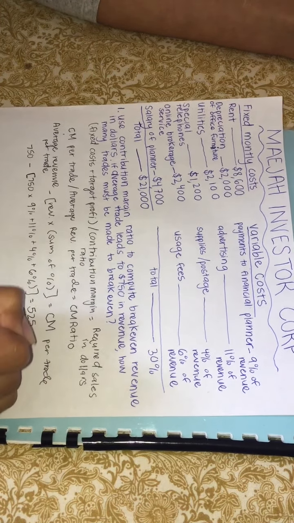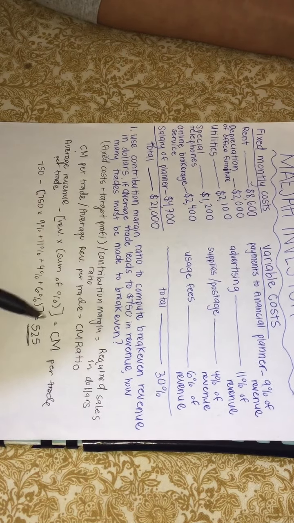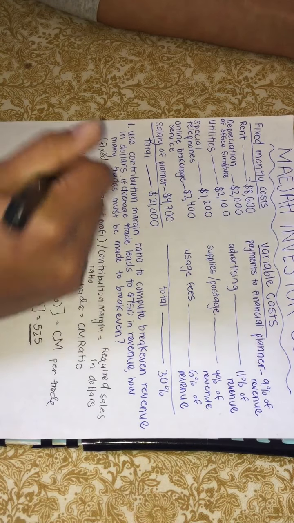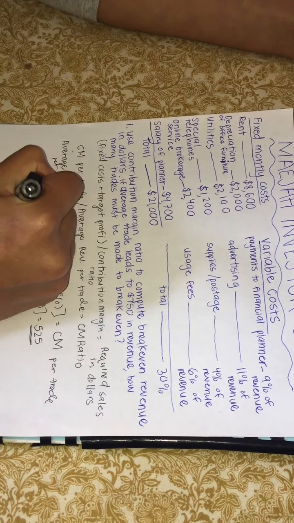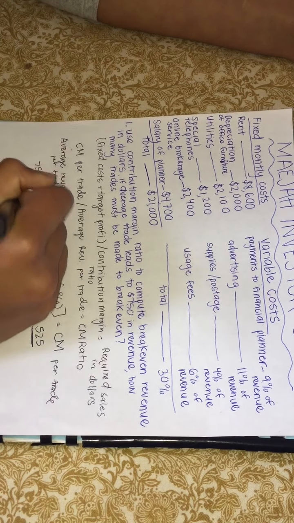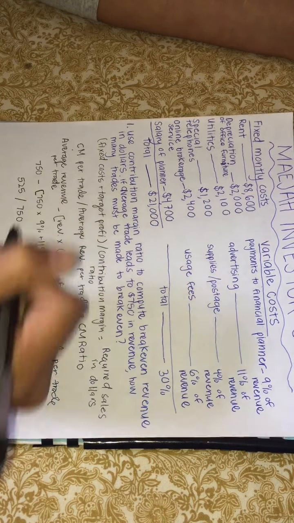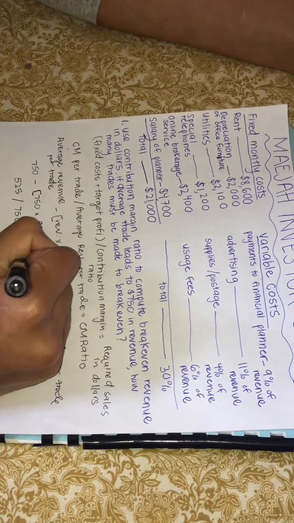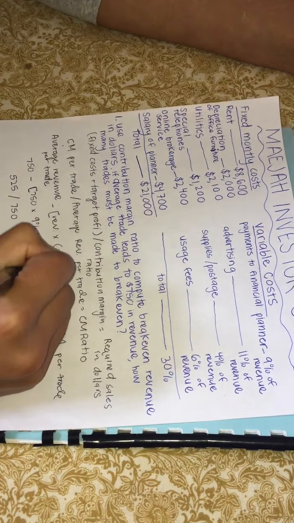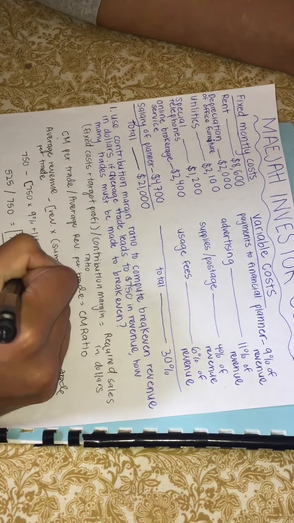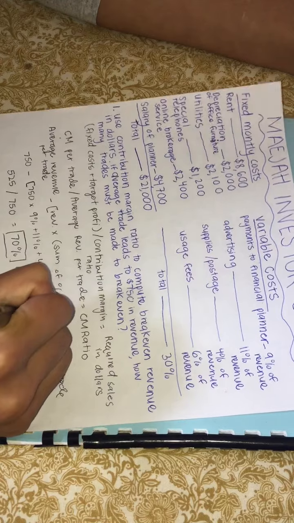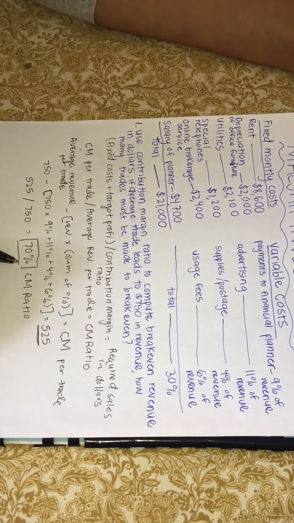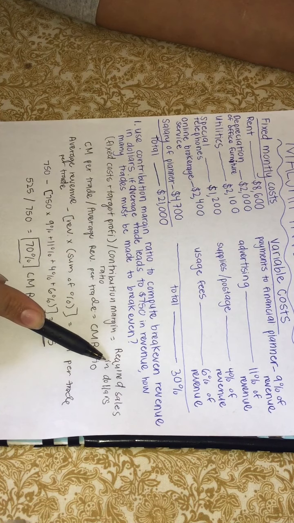So then we take this number and plug it into the CM ratio equation. So 525 per trade divided by the 750 average revenue per trade would equal 70%. And this right here is the CM ratio. And with this percentage, we plug it into the required sales in dollars equation.